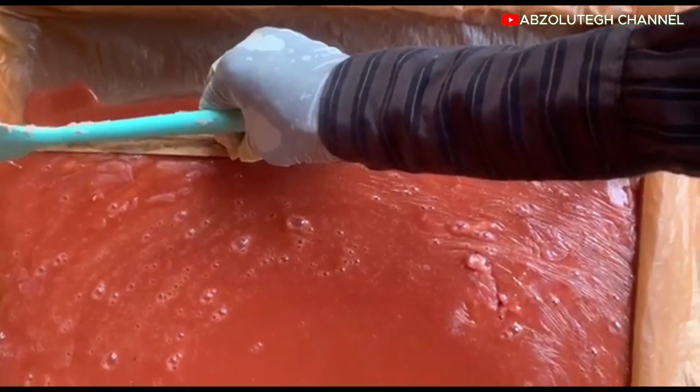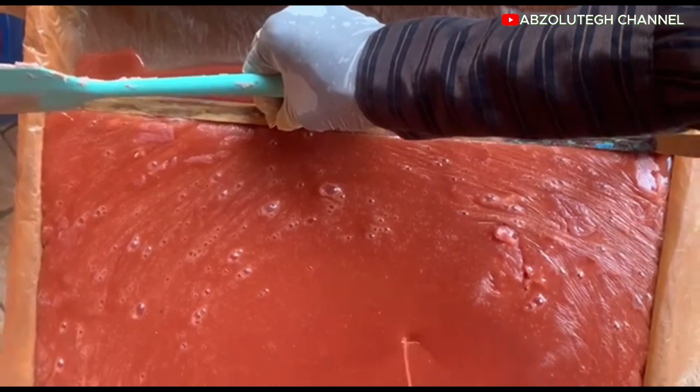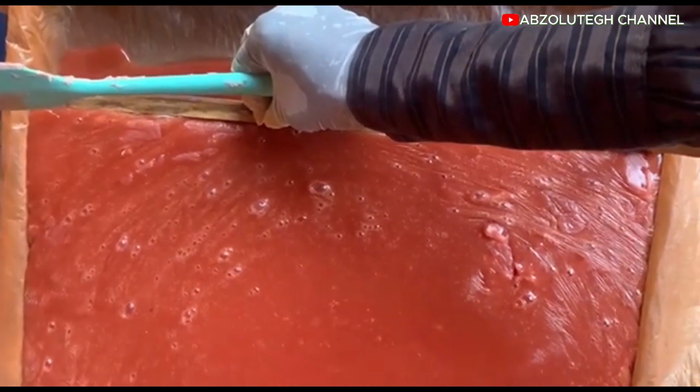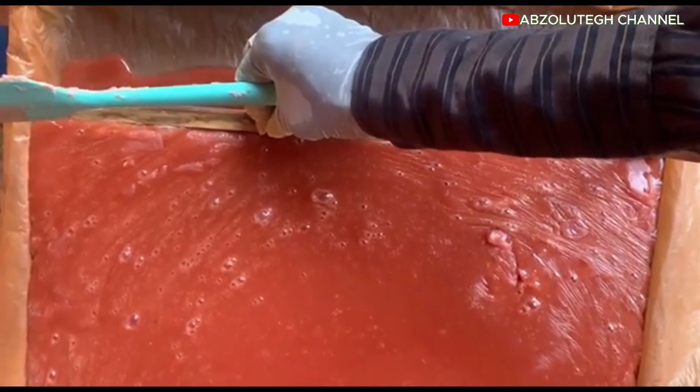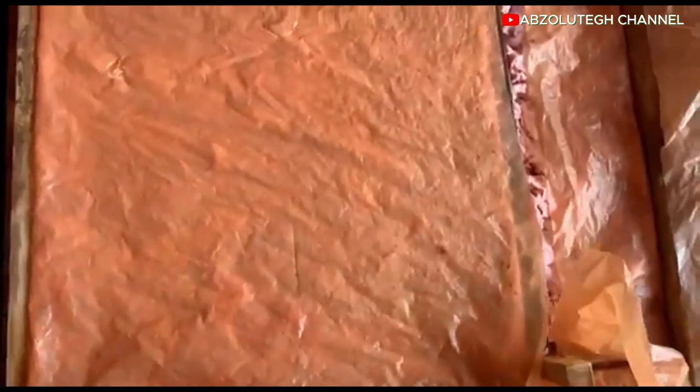So you don't have to cure it. You can decide to cure it for just 3 days, 24 hours, 1 week, 2 weeks. It all depends on you, how hard you want the soap to be before you use it. So this is the next day. I'll just unmold it and then cut it so that you will see it's very hard.